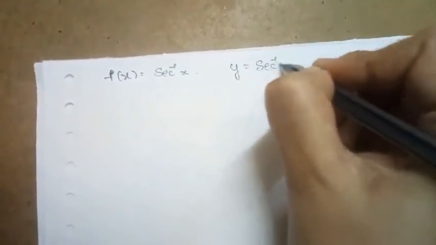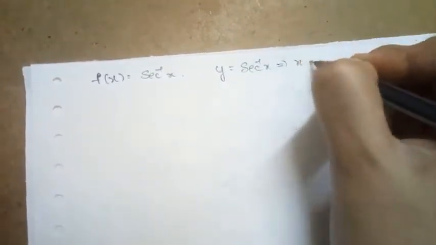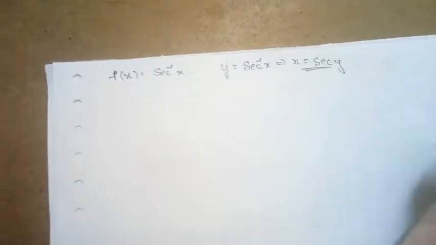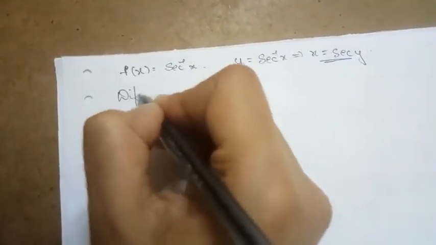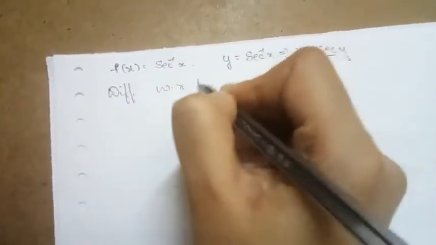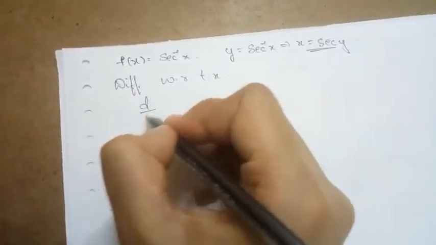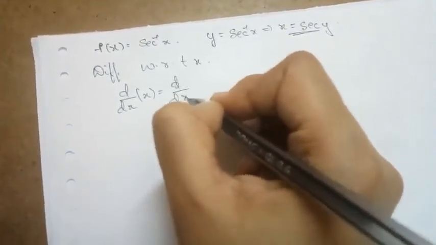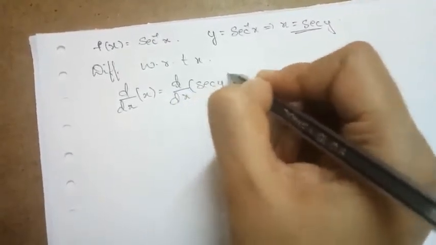The next is finding the derivative of secant inverse of x. I can write y is equal to secant inverse of x, which implies x is equal to secant y. Now I am differentiating with respect to x. So d by dx of x is equal to d by dx of secant y.